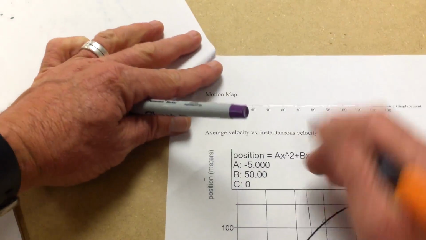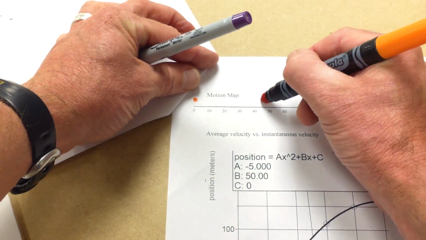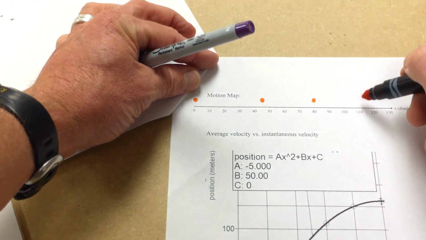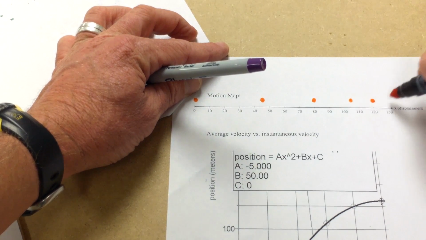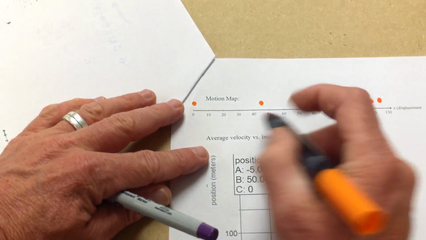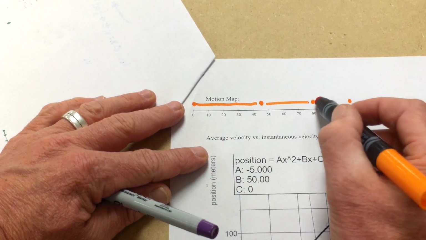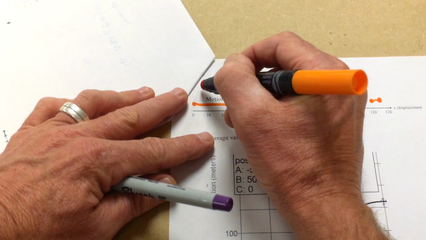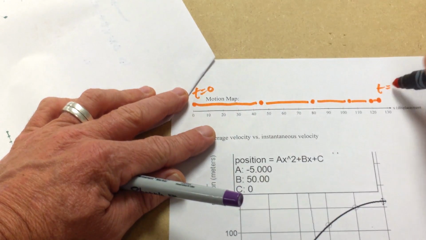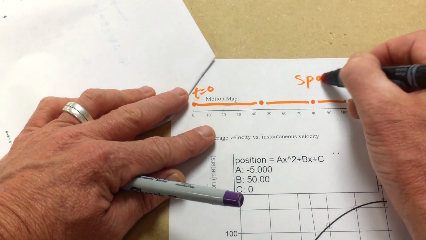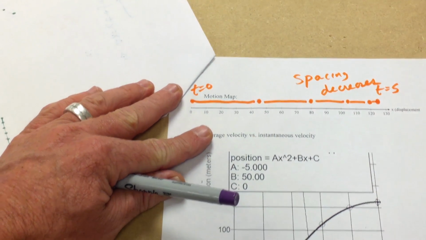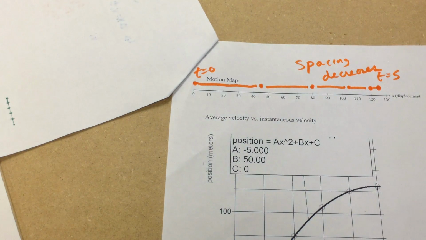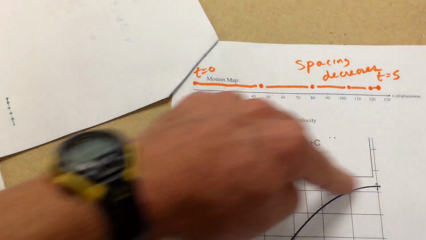And we can put those distances in on a motion map. So we start at time equals 0, then we go 45, 80, 105, 120, and then 125. You see what the spacings do here? This would be a timing dot. Time equals 0, time equals 5. My spacing then decreases, right, for an object that's getting slower. We'd see that on our ticker tape too, wouldn't we? Okay, so I redo that using Logger Pro.